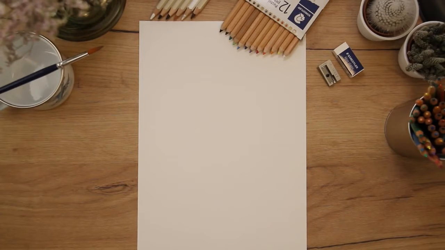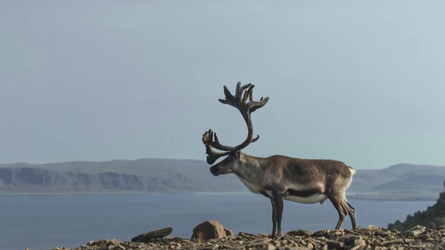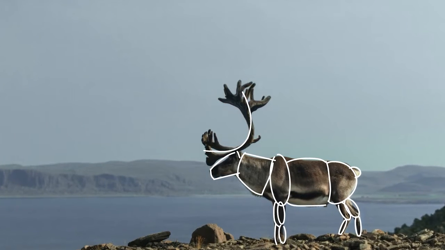Let's explore it together and start from the beginning on a blank sheet of paper. Before I start drawing, I need to just take a look at my reference photo of a reindeer. I'm trying to look after the main shapes.